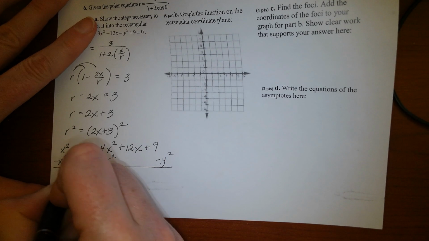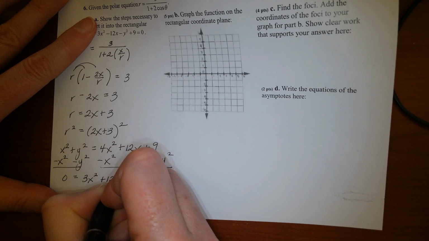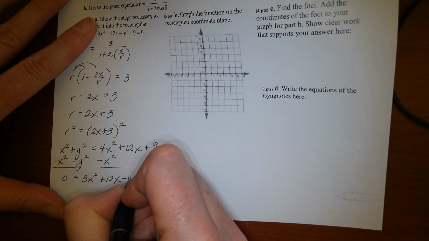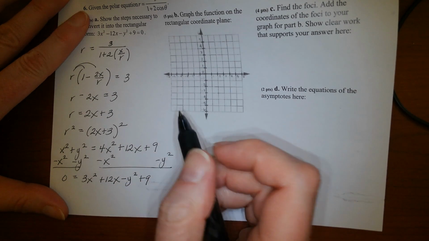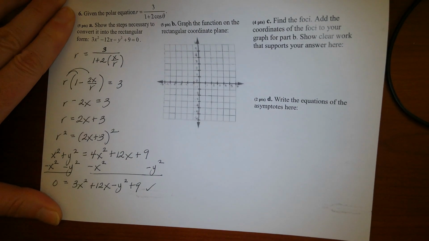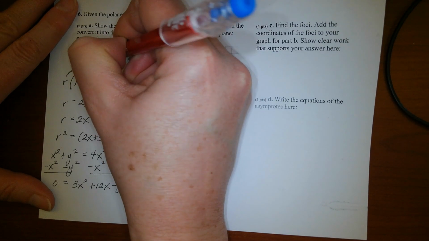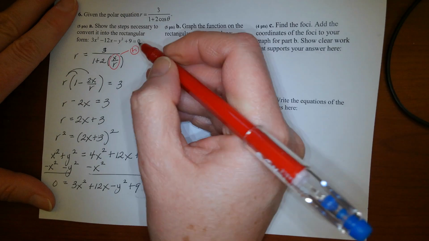And we'd end up with 0 equaling 3x squared plus 12x minus y squared plus 9, which does match what they asked us to find. There we go. Okay. Points. Swapping cosine x for x over r, 1 point, even if you didn't do it in the first step somewhere.